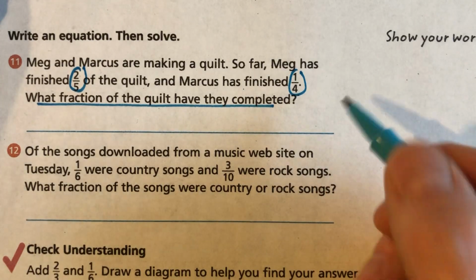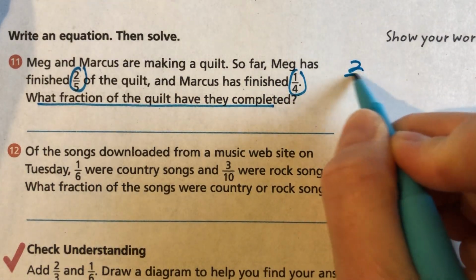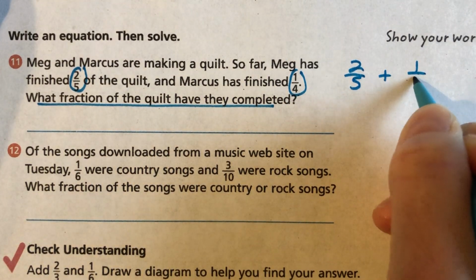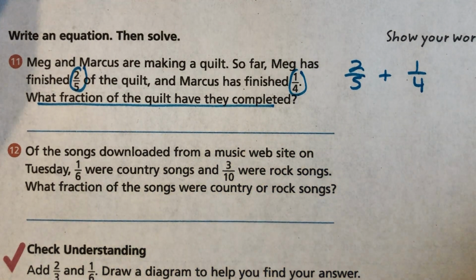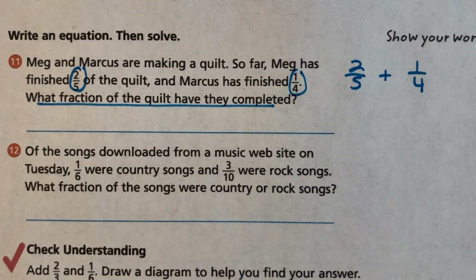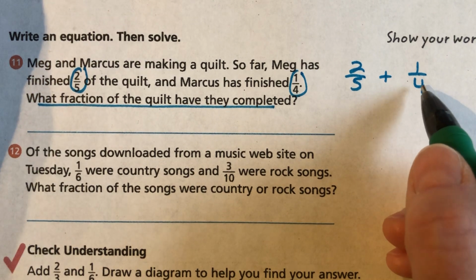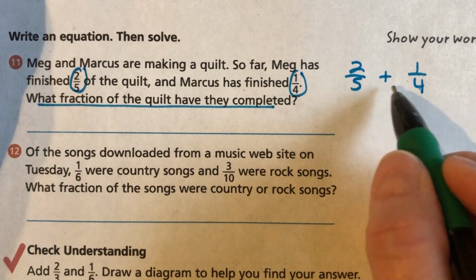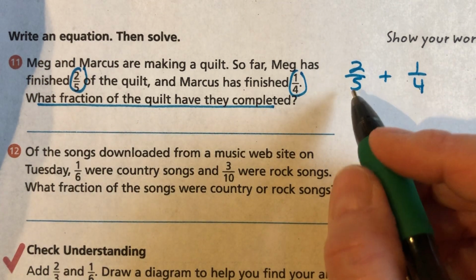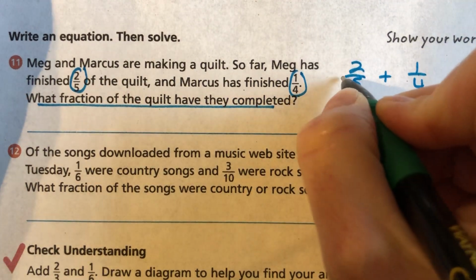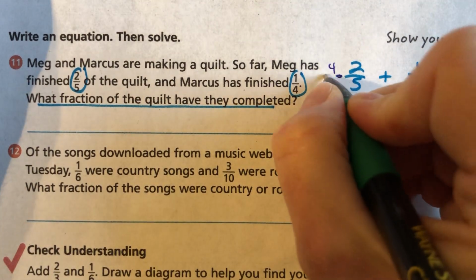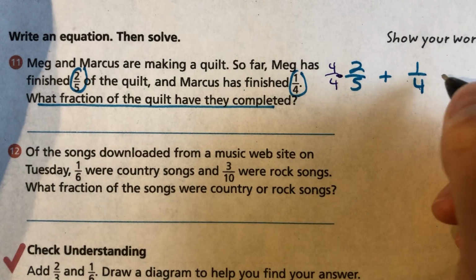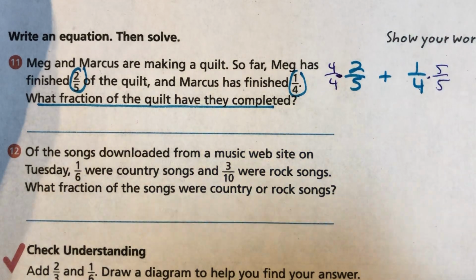So this means that I want to put them together. I want to add 2/5 plus 1/4. And I see that they don't have a common denominator. So in this case, I can't multiply 4 by anything to get 5. The first number that they would have in common is 20. So I can go ahead and multiply 2/5 by 4 over 4 and 1/4 by 5 over 5.